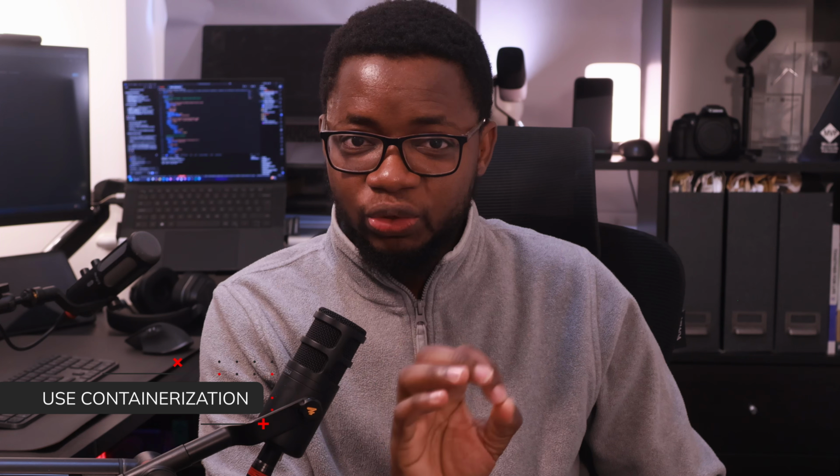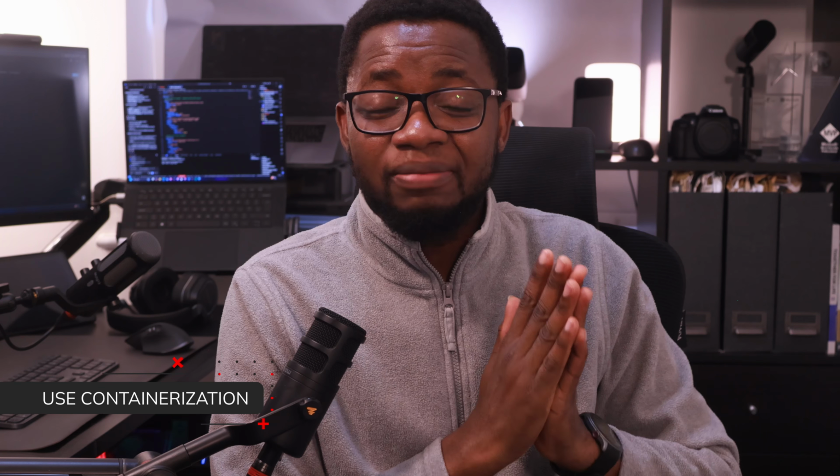Tip number 3, use containerization. Yes, it's not just a buzzword. It's not just a fancy thing. Package your applications in containers like Docker. Containers ensure that your app runs the same everywhere, on your laptop, in staging, in production. It eliminates the famous frustration, "it works on my machine," and makes scaling apps much easier. Plus, containers integrate seamlessly with orchestration platforms like Kubernetes, Docker Swarm, you name it.